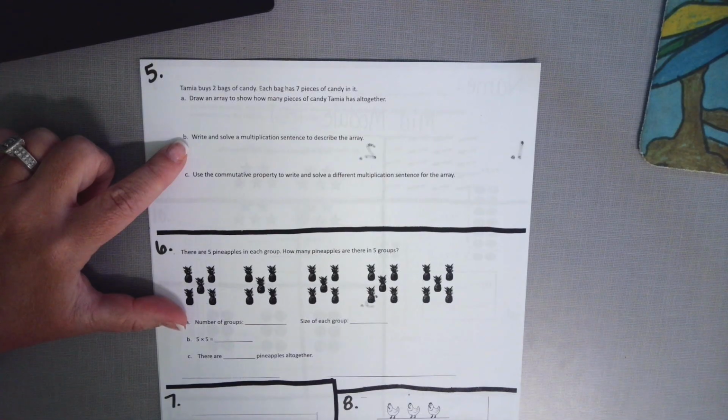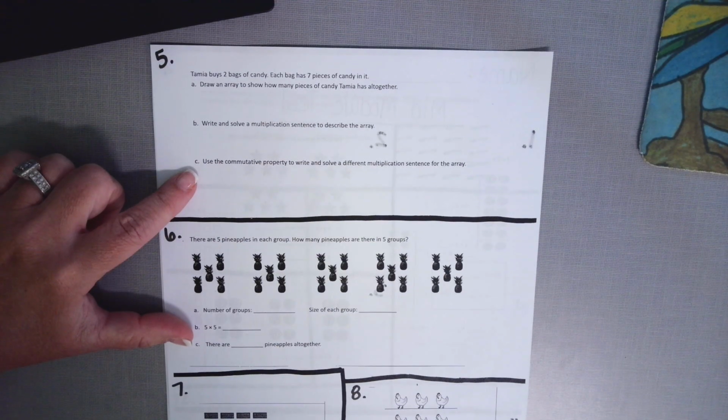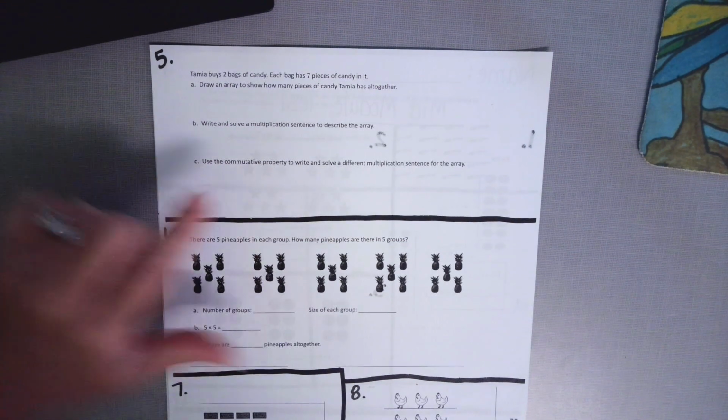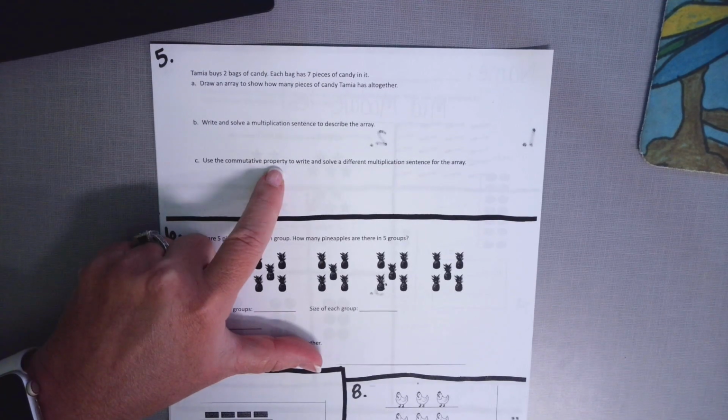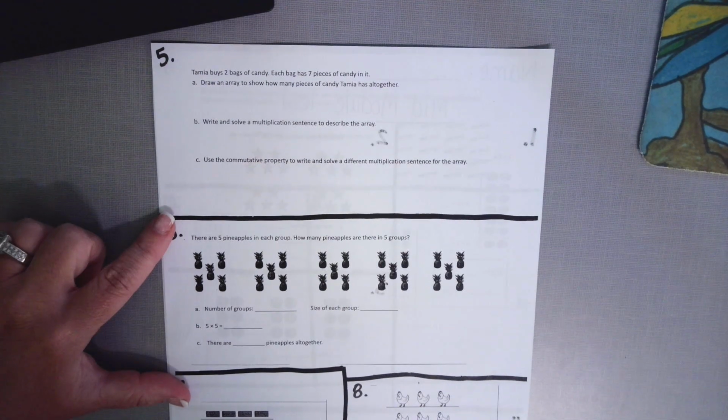Next part, write and solve a multiplication sentence to describe the array. And then the last part, use the commutative property to write and solve a different multiplication sentence for the array. Remember, if you don't remember what commutative property is, look in your journal or look in your learn book.